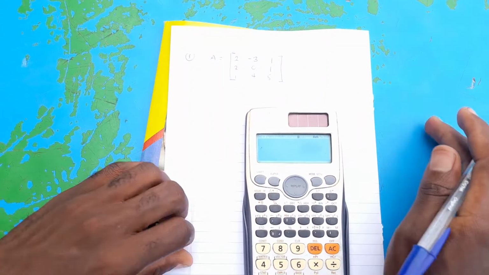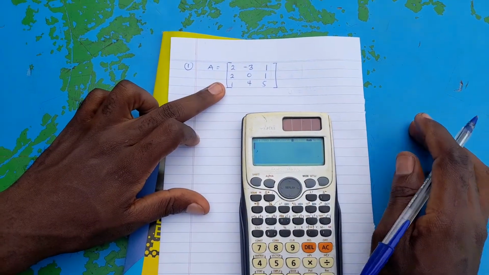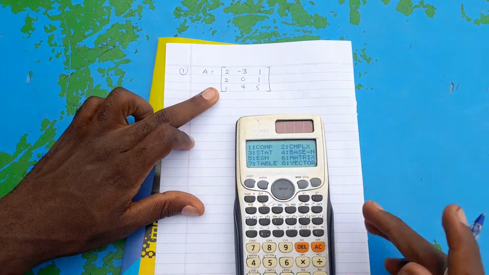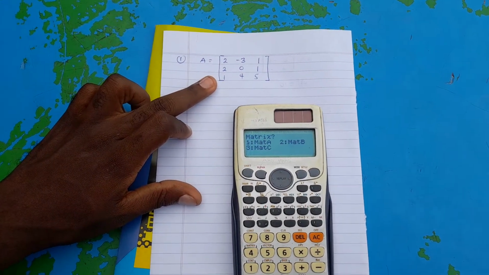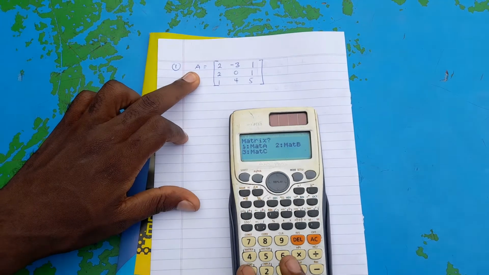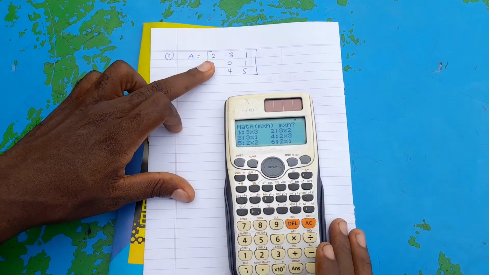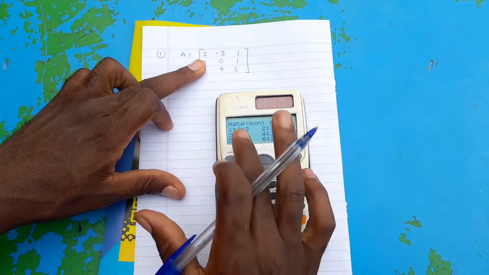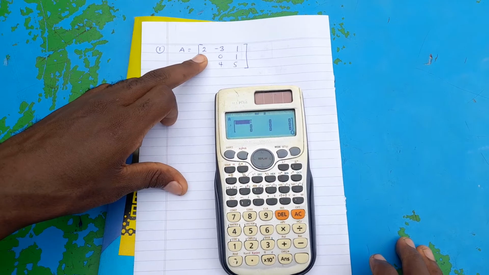Okay, so let's learn how to find the determinant of a 3 by 3 matrix. So the same approach, press mode. 6 for matrix, so press 6. Then, what's the name of the matrix? A. So select 1 for matrix A. Which type of matrix is this? This is a 3 by 3 matrix. So select 1 for 3 by 3. So 1.